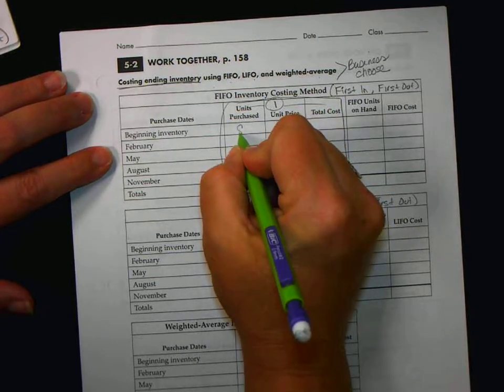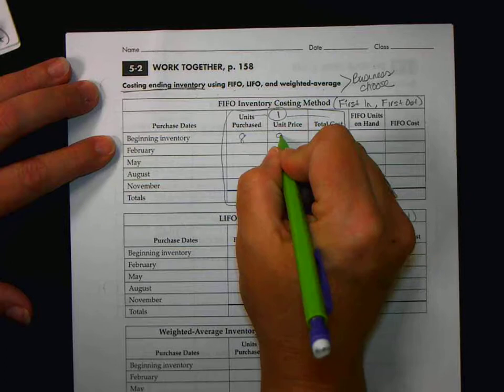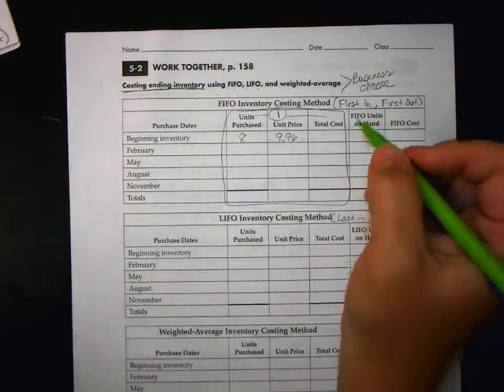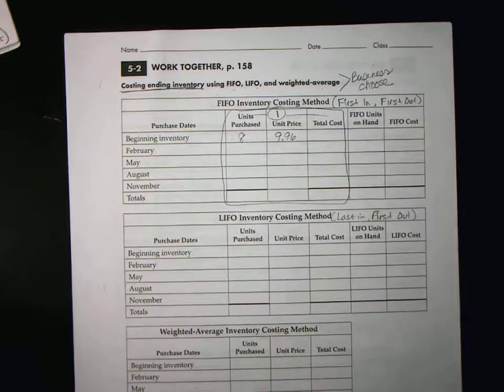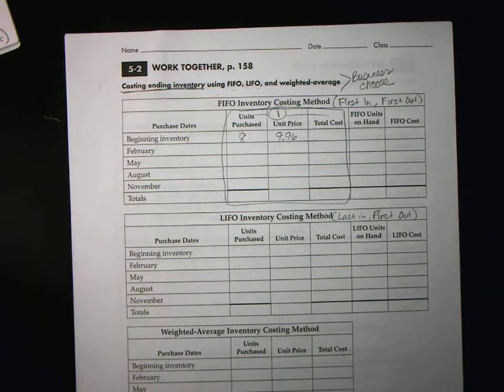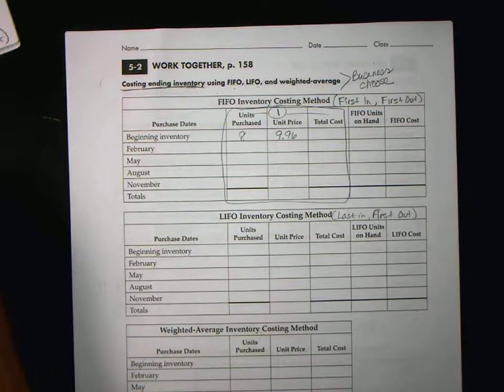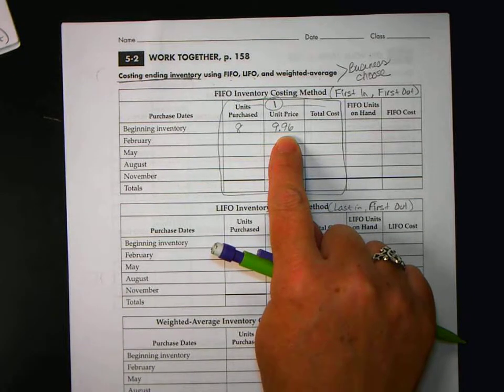And it says our beginning inventory, we had 8, and those were $9.96 a piece. And I guess I should have clarified this before, because when you buy product from your suppliers, your vendors, they may charge you a different price every time. And so that's why we're concerned about this, is because if we buy something in January, or we have something in January, we bought something in January or December the year before, it was $9.96.